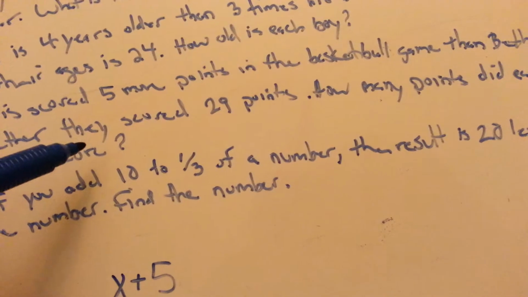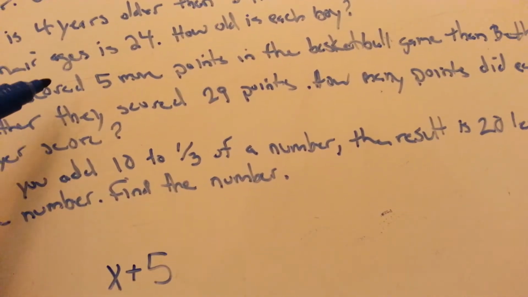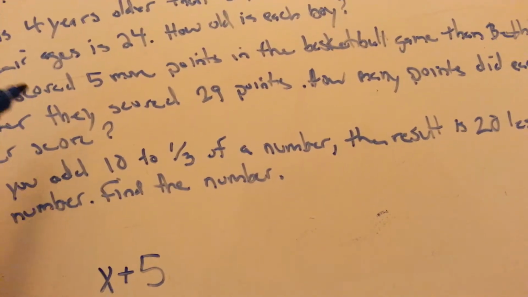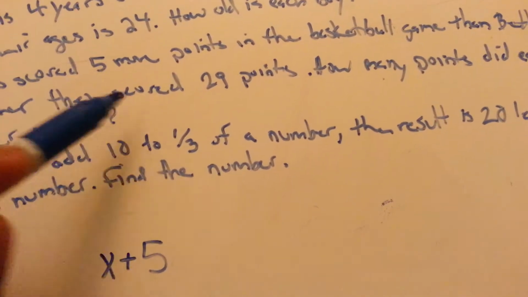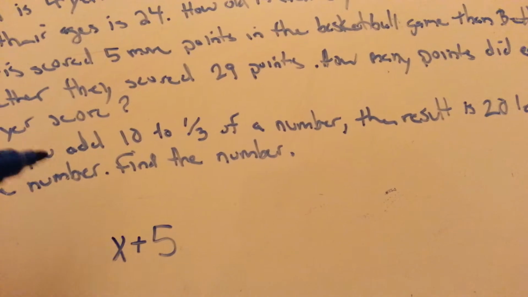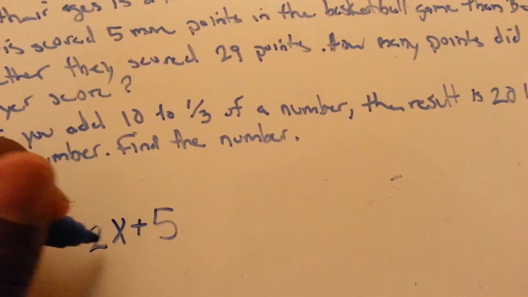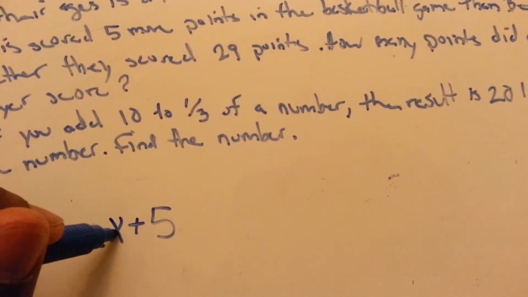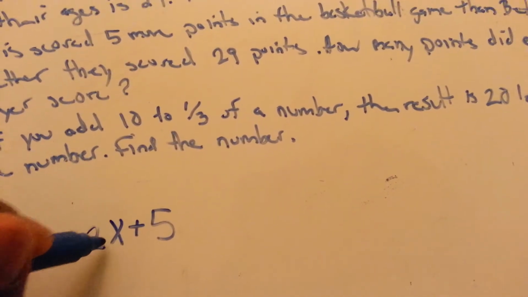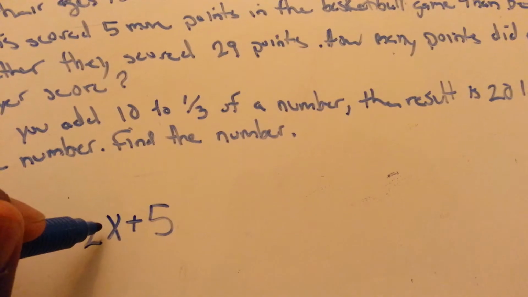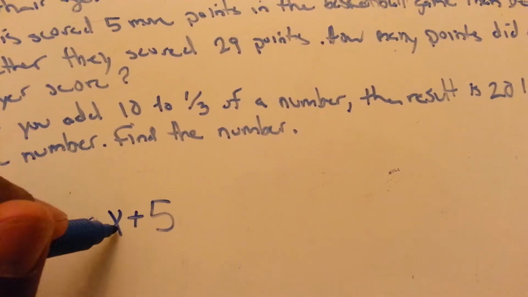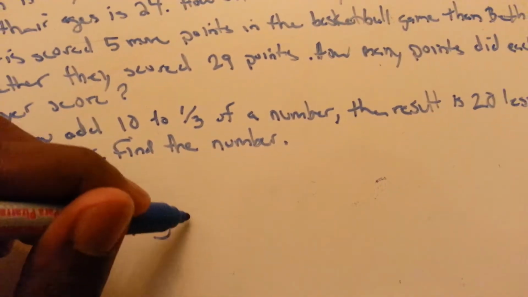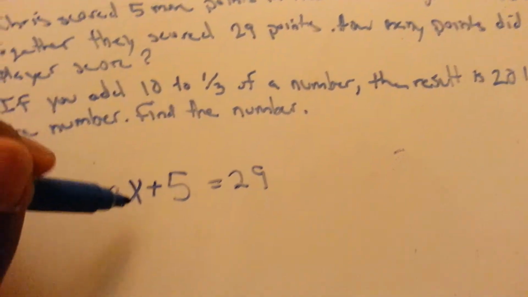Because Chris scored 5 points more than Beth, and their scores added together equals 29, what we do is 2x plus 5, because that's Beth's score plus Beth's score, plus 5 would make it Chris's score, equals 29.